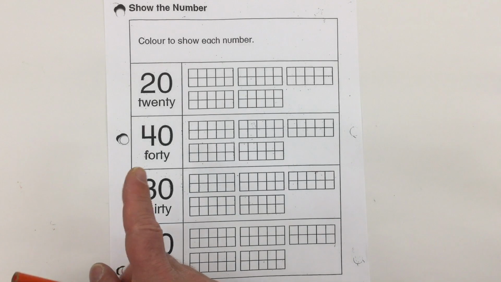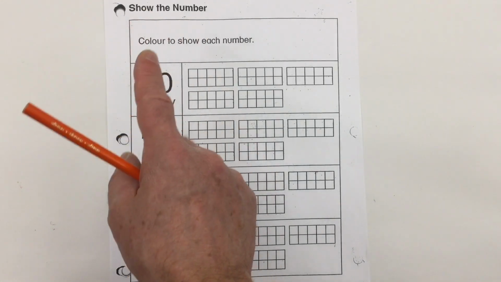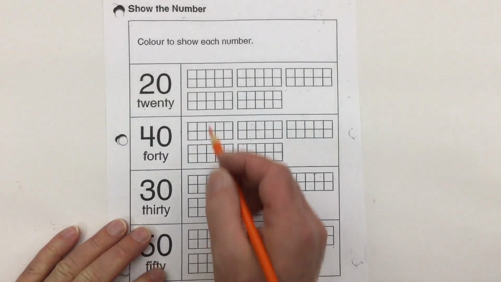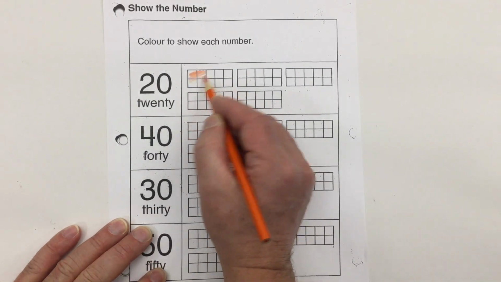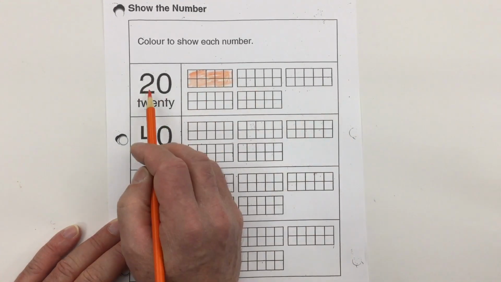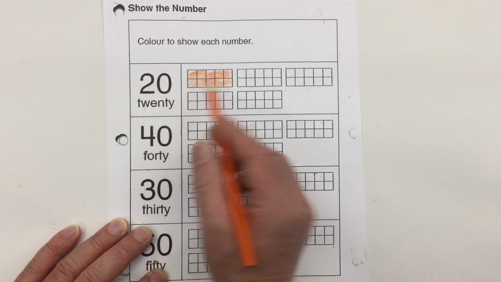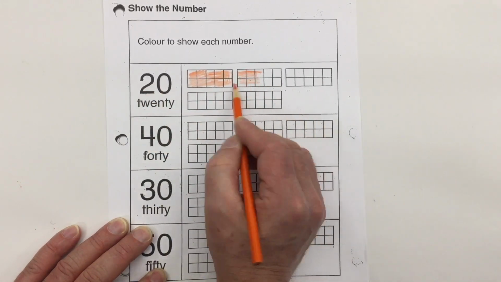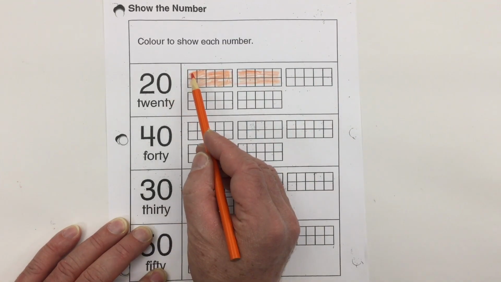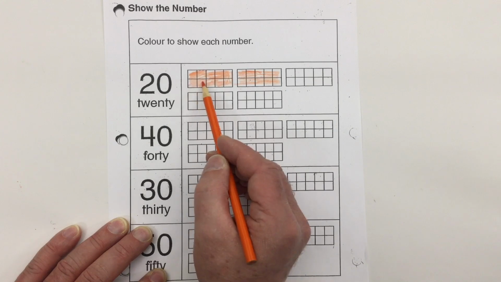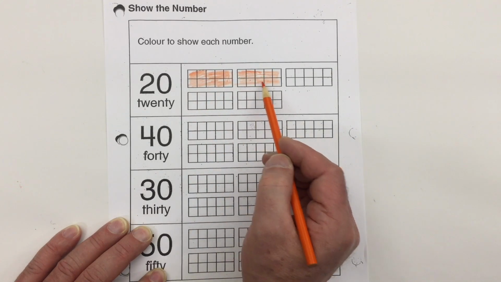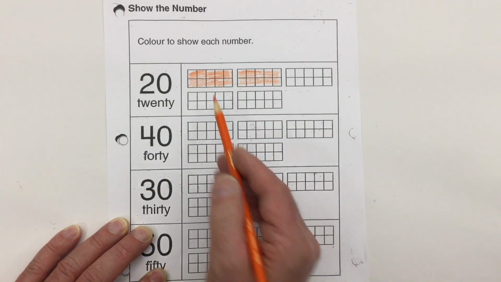Let's go back to our worksheet. So the instructions say, show the number, color to show each number. 20. If this is a 10 frame, coloring this whole box is like saying 10, and I want to color 2 tens, 10, 20. I could count each one of the little boxes, 1, 2, 3, up to 20, but it's easier to count by tens.